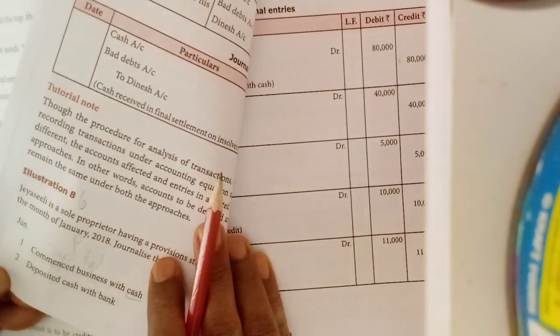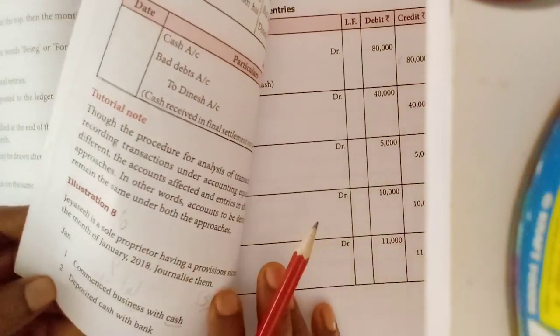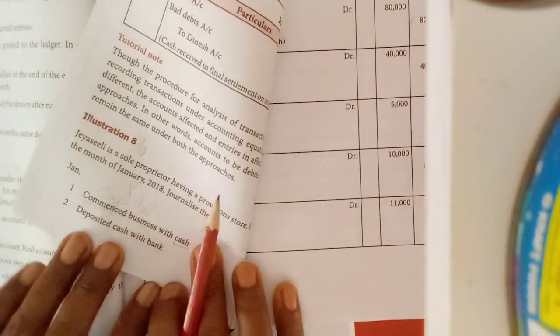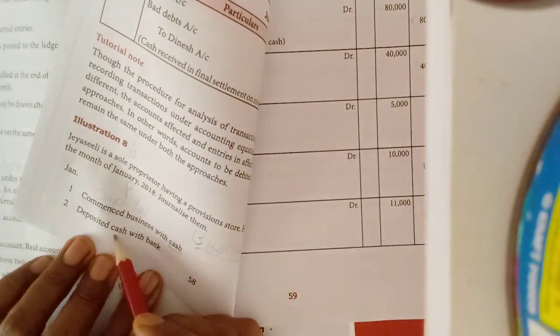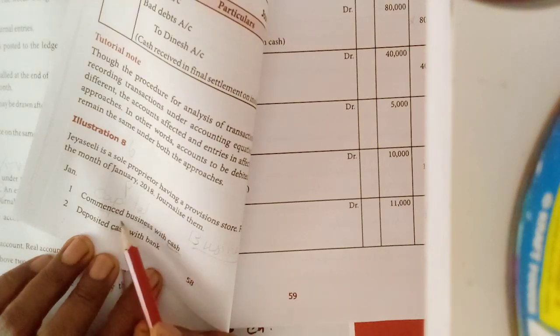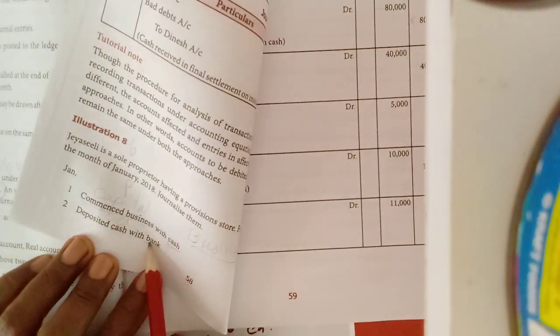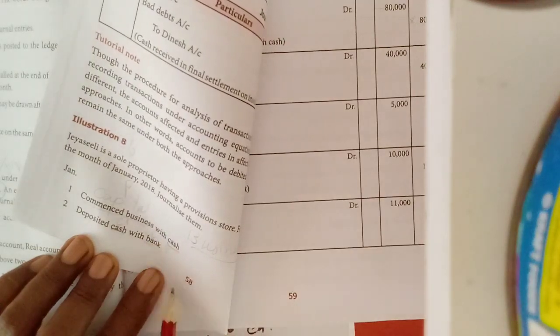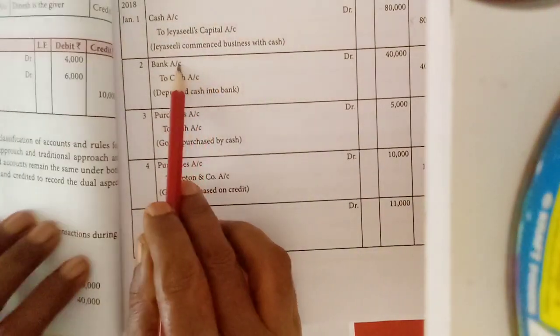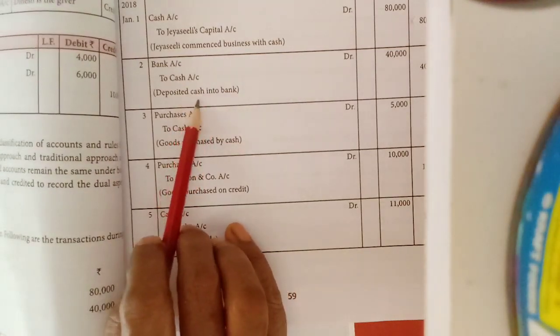Then the next one, the second one, deposited cash with the bank. Okay, amount 40,000. Deposited cash with the bank. Here we have done this, isn't it? Cash is going out. This one we know is a real account. Here cash goes out, so we need to credit. Then here bank is the personal account, debit the receiver. Actually that cash is received in the bank, so bank should be debited. So what is the entry? Bank account debtor to cash account. Yeah, right. Cash deposited into bank.